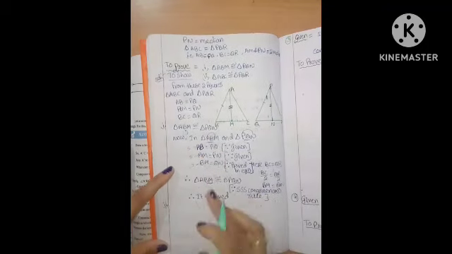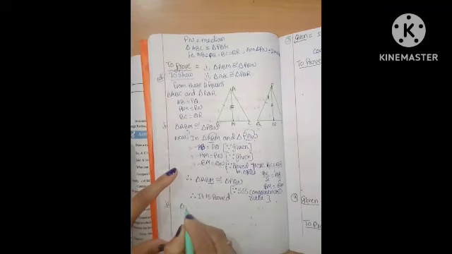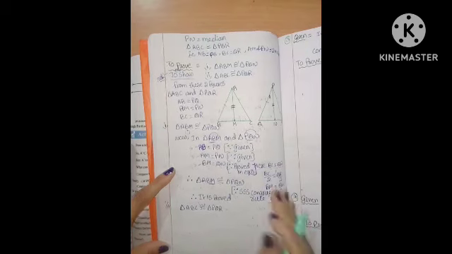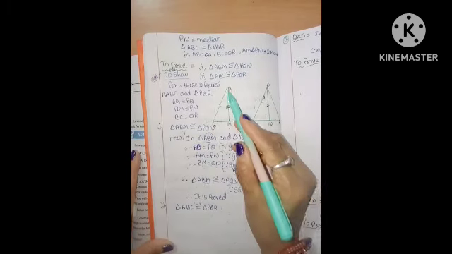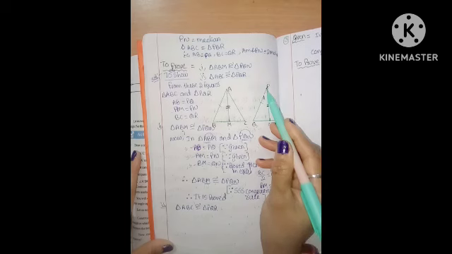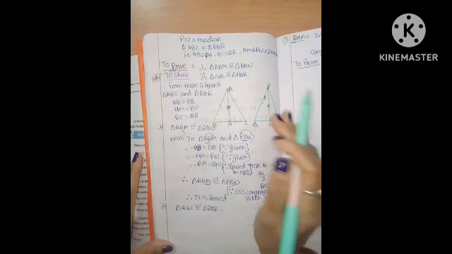What's the second one? Triangle ABC is congruent to triangle PQR. This triangle ABC is equal to PQR.